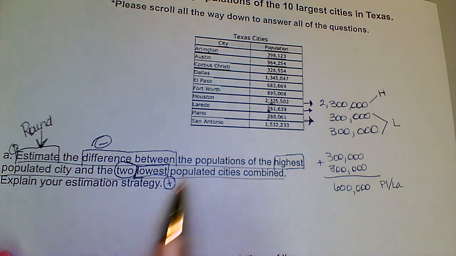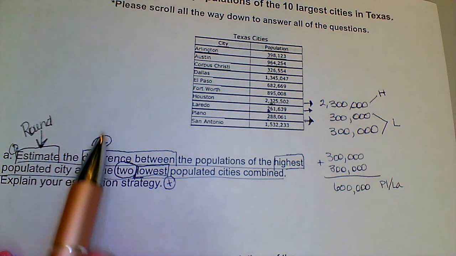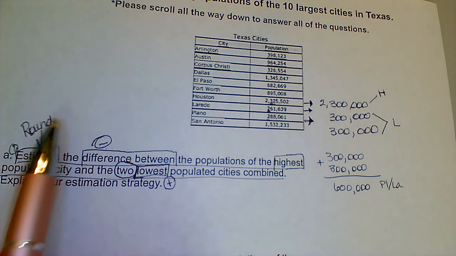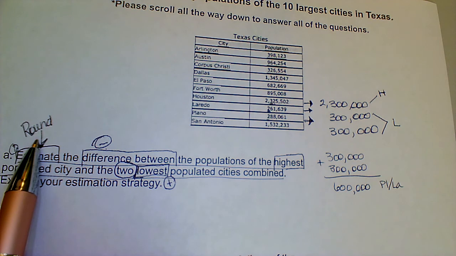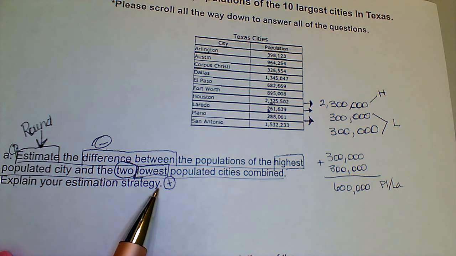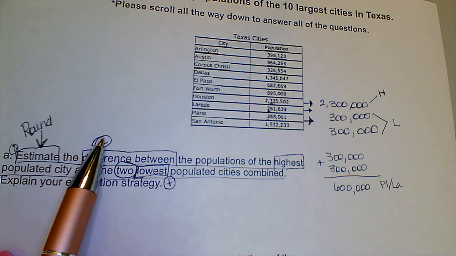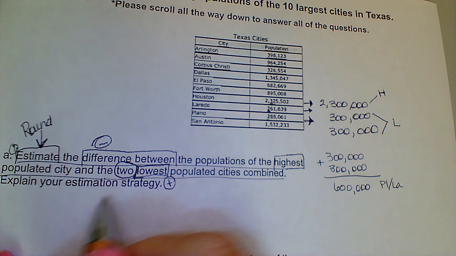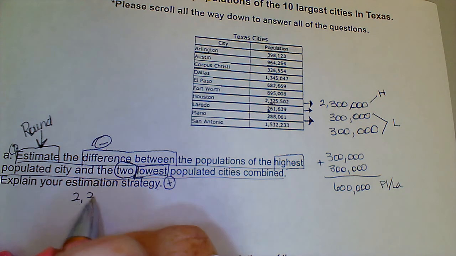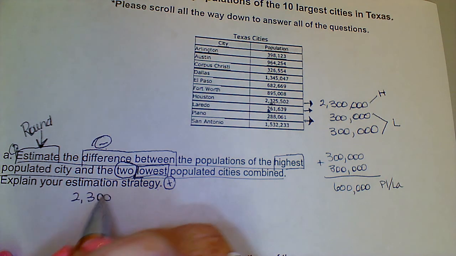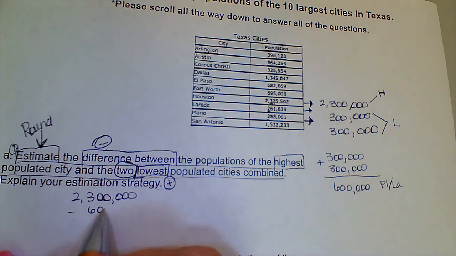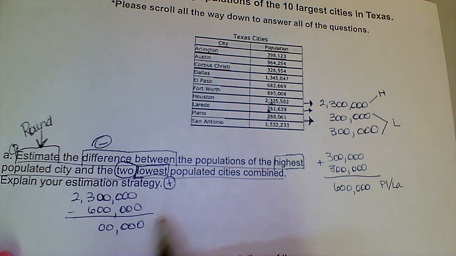Very good. So we've already done the addition. Now we're going to do the subtraction. So notice what we've done. We've rounded. We've added. Now we're subtracting, right? So we're going to take, what was that, Houston? And we're going to subtract Laredo and Plano. All these back end zeros just come down because there's nothing to take them away from, right?